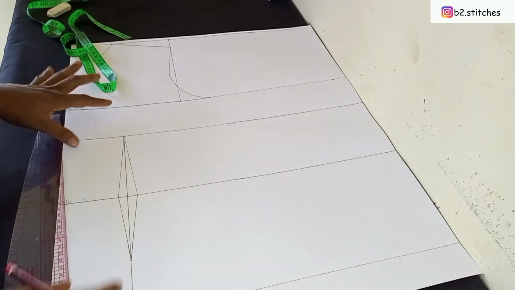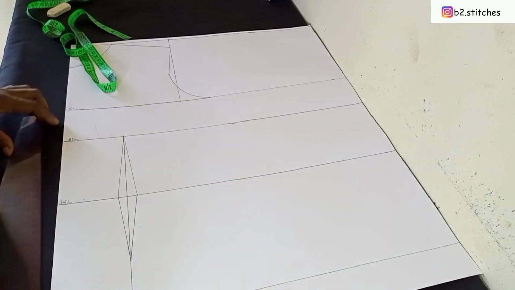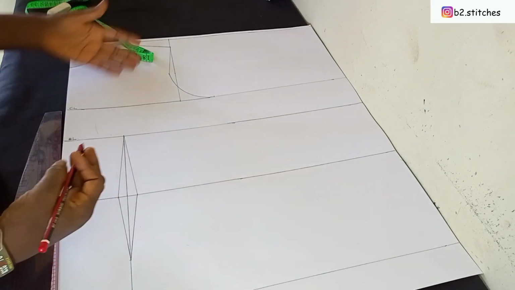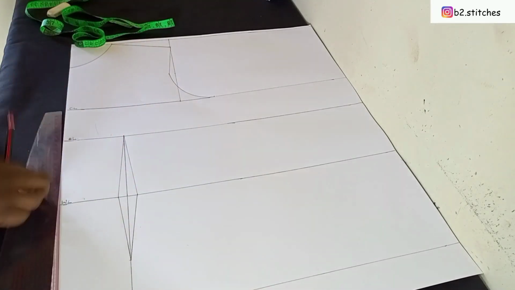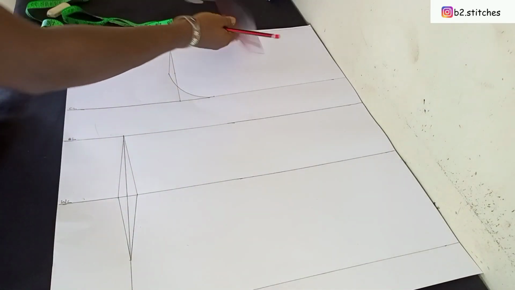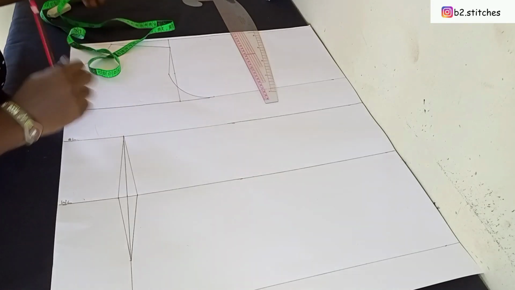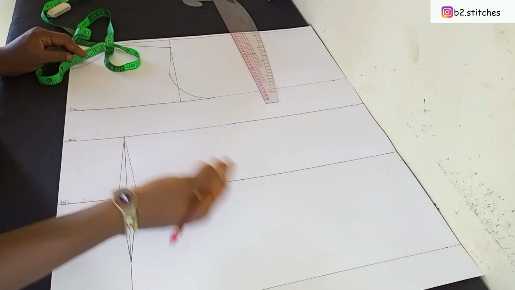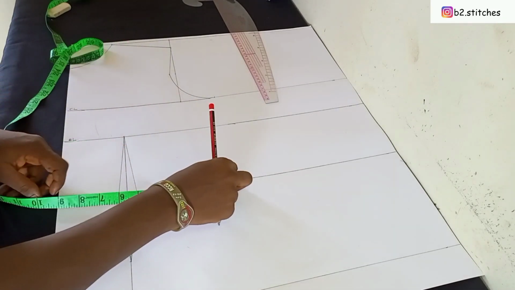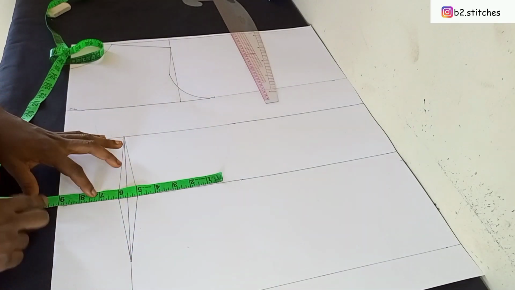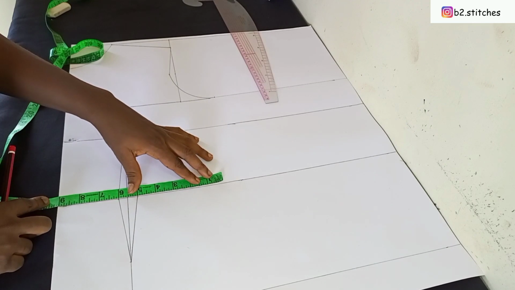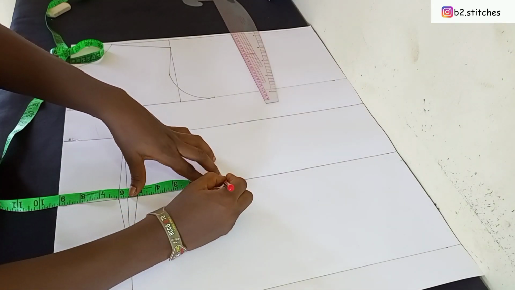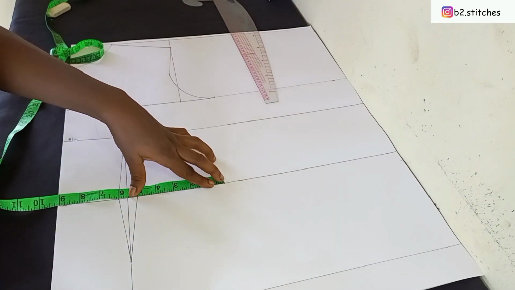So this is how you draft the dart for a full basic bodice. You can see what we have. So now we'll be taking our measurement. I'll come to the waistline and divide the waistline by 4. The waistline I'm working with is 36, divided by 4 will give me 9. So I'll mark 9 over there.